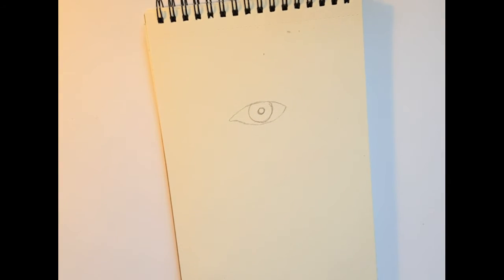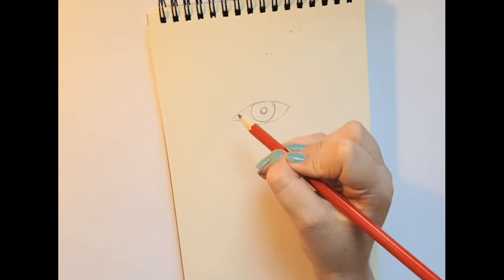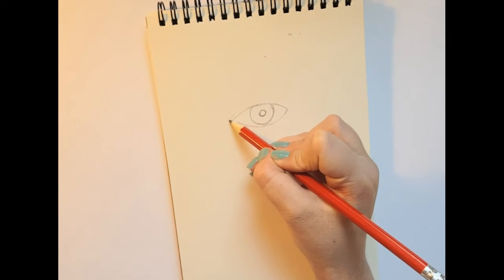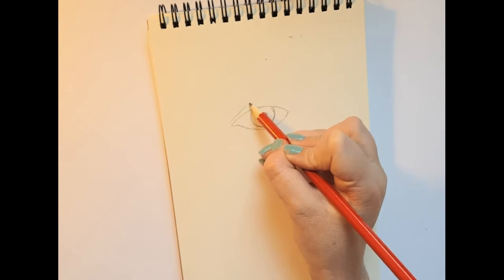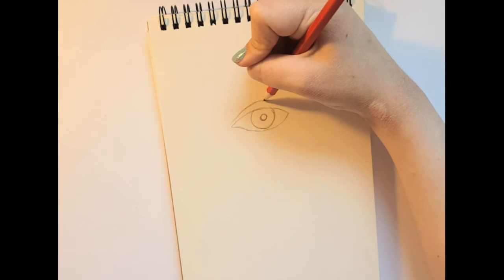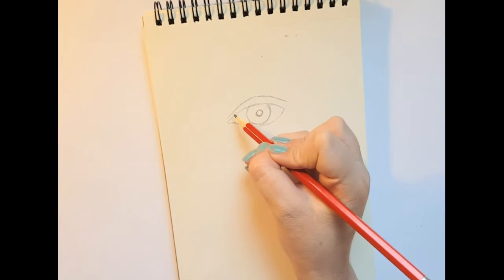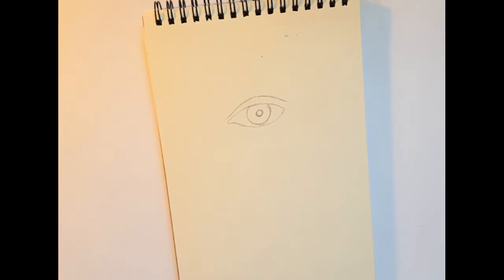Perfect. Now we're going to do the eyelid. This is different for every person as well, because people have different eyelids. I'm just going to make one up. So I'm going to do one like this. And that. Okay.